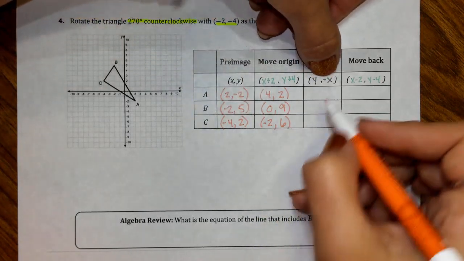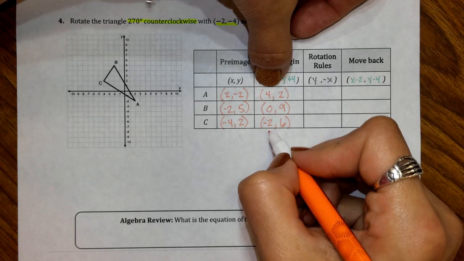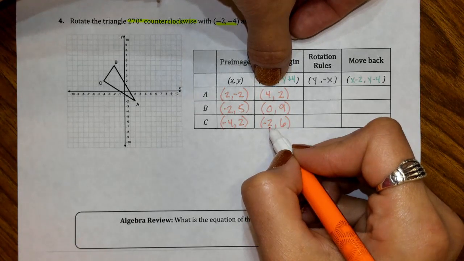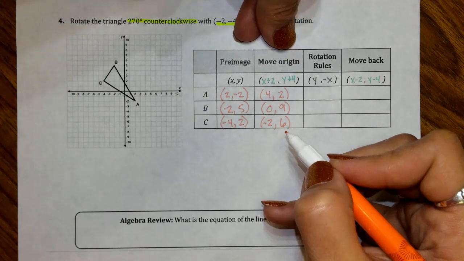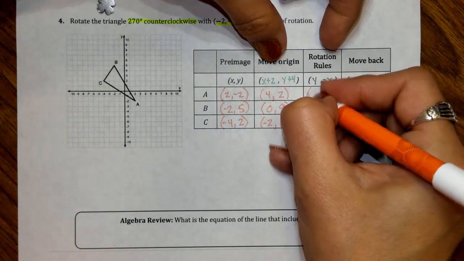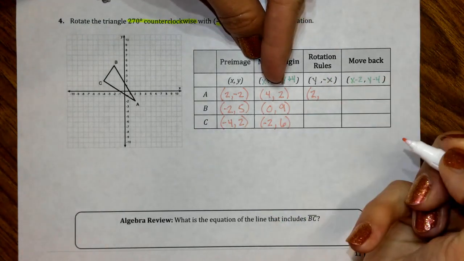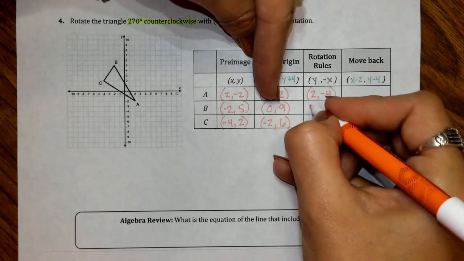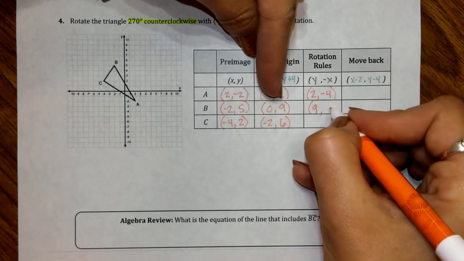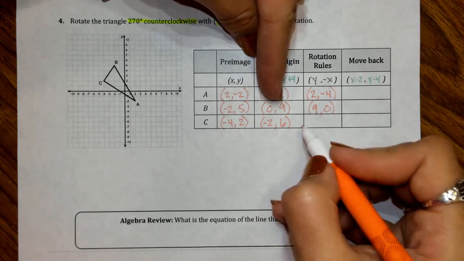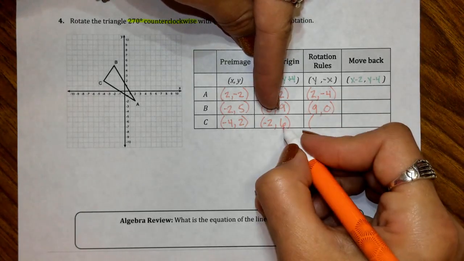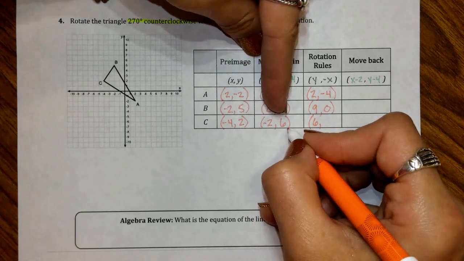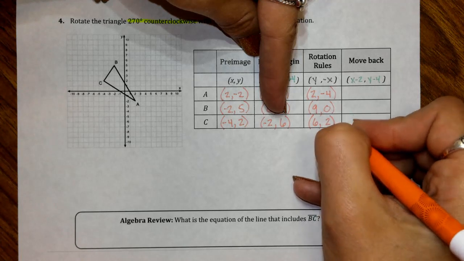Let's go ahead and apply the rule. Remember, all these x's are changing signs. So it's going to be a negative 4, obviously 0, and the negative 2 is going to go to a positive 2. And then they're going to switch places with that y coordinate. So the y, 2, is going to go first, and the x, 4, is going to become a negative 4. Down here, the 9 is going to go first, and then there's no negative 0. And the last one here, the y is going to go first, 6. The x is going to go last, and it's also going to change to a positive.